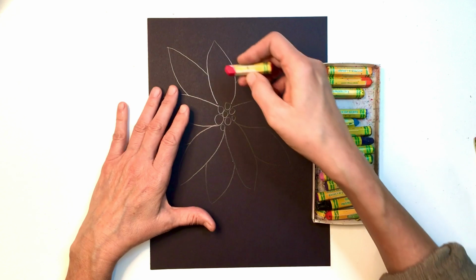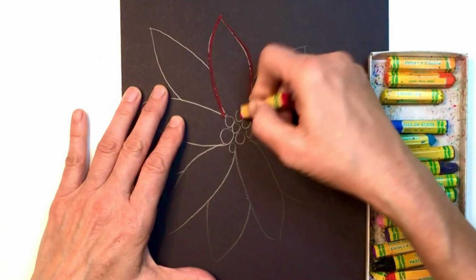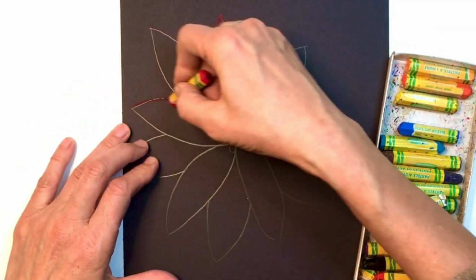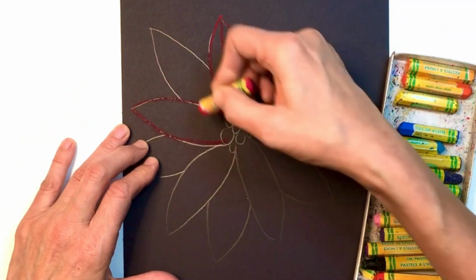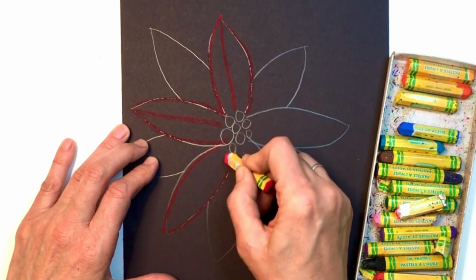So what I'm going to do first is go in and outline my petal, and put a line down the center. And I'm going to do that with just my first flowers, not my outside ones. That way it'll make it a little bit easier to see.